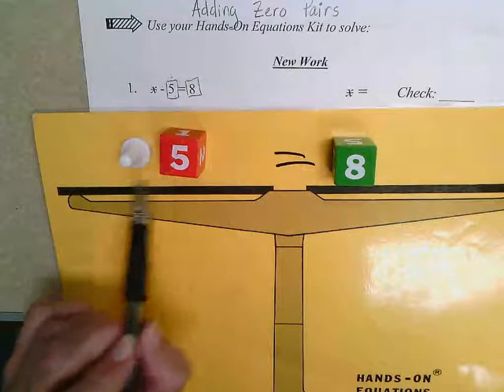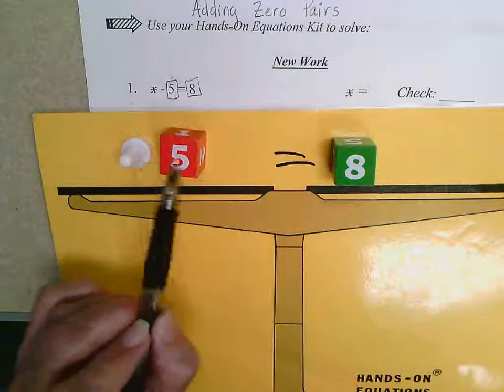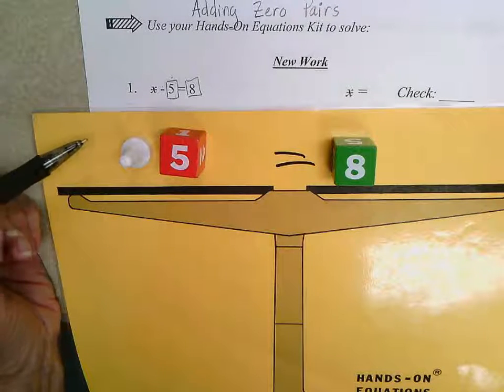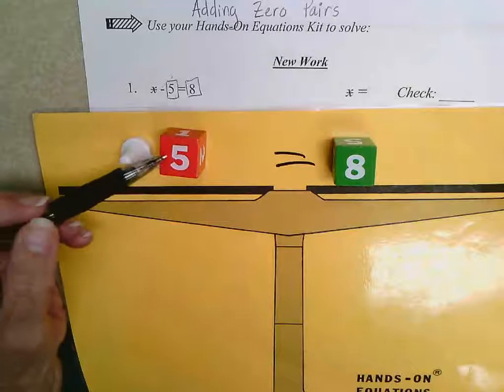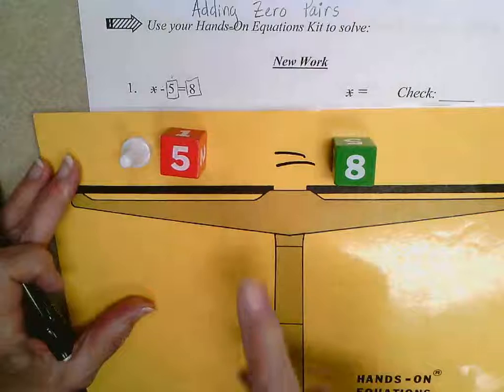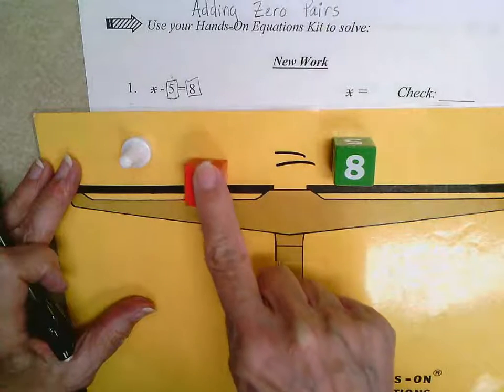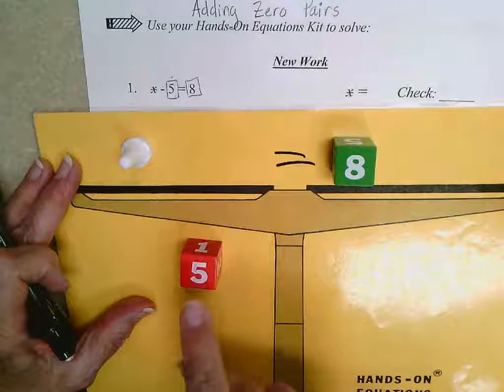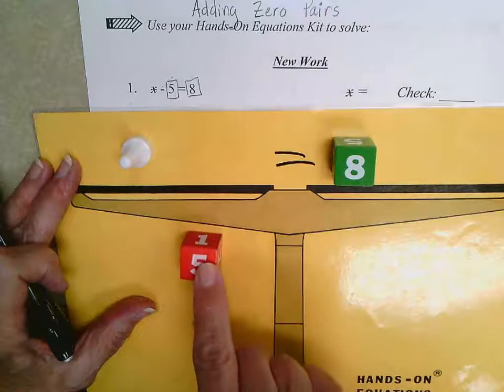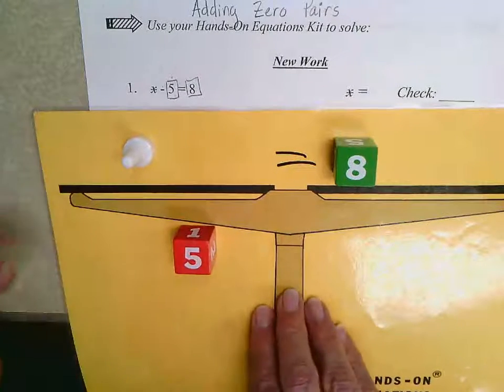When we have both on one side, it makes it more difficult to solve. So ideally, we don't want to have this 5 block here. To solve it, we're just going to slide it down. Remember, that isn't taking away, because when I do my check, I move it back up.